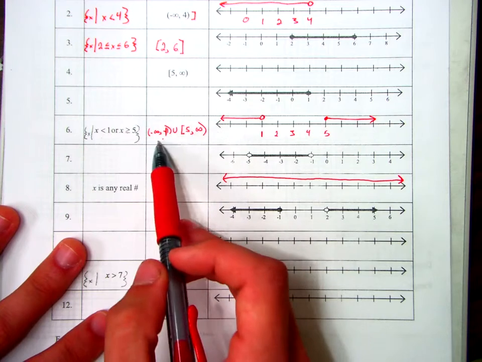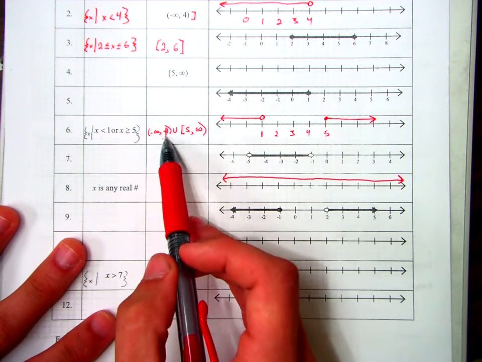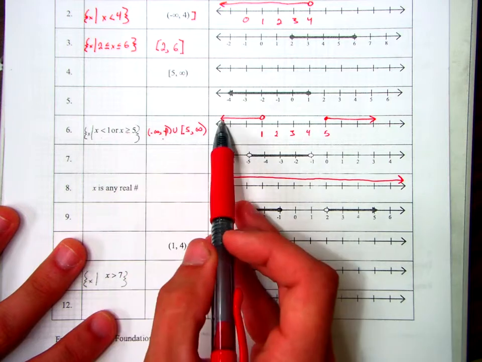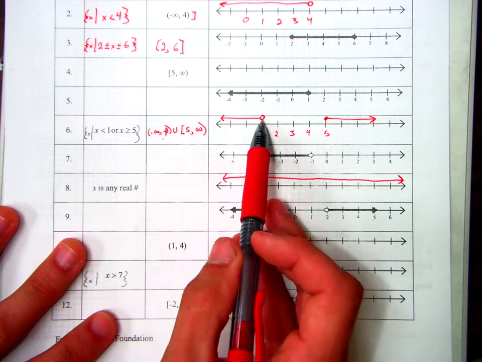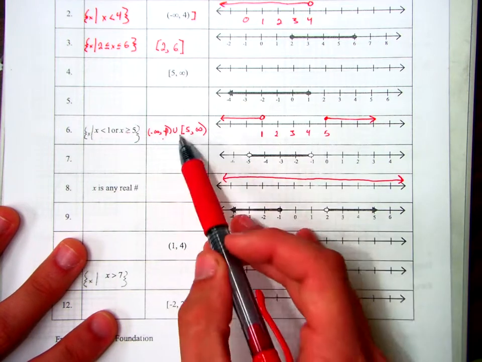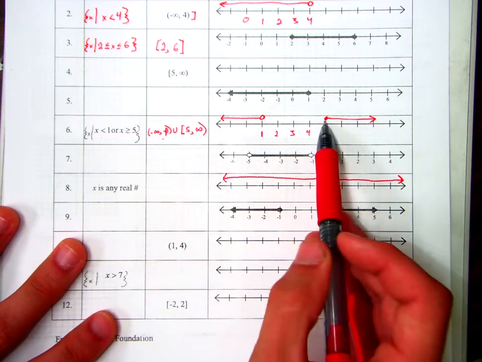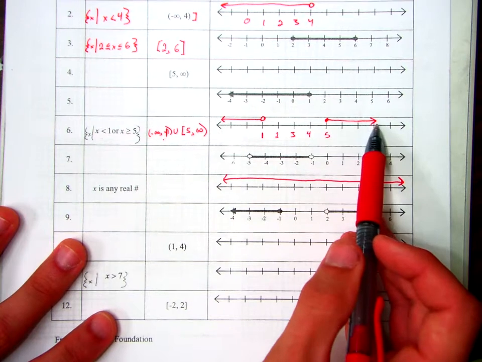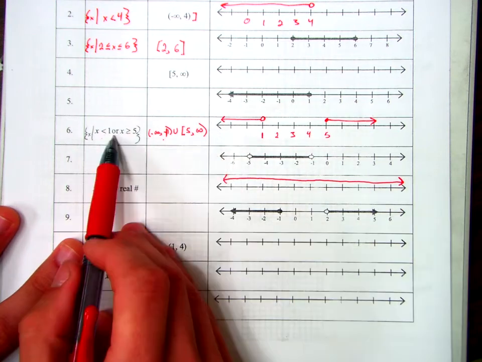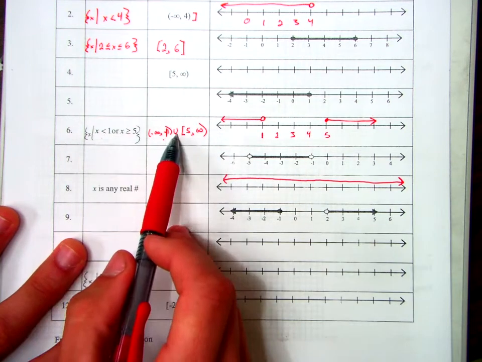Notice when I write it in intervals, my interval goes from negative infinity to 1. They're both parentheses because this is not a closed dot and that's not a closed dot, so I use parentheses. Union, here's a closed dot, so there's a bracket starting at 5 and going to infinity, again parenthesis because it doesn't actually get there. Okay. Notice in the same way it says or here, I put a union for the interval notation.